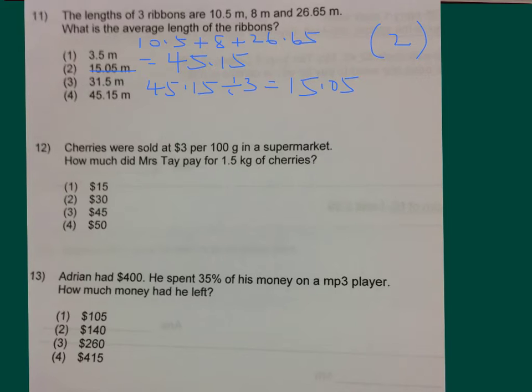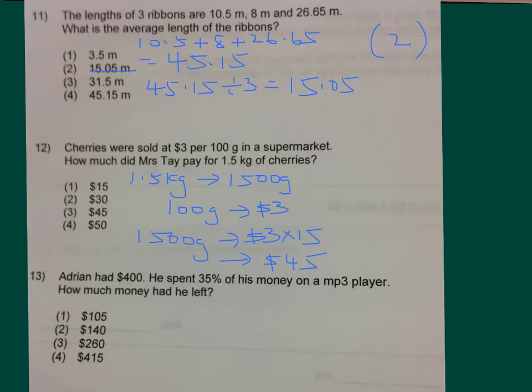Let's move on to question 12. Cherries were sold at $3 per 100 grams. How much did Mr. Stay pay for 1.5 kg? 1.5 kg equals 1,500 gram. So 100 gram equals $3. 1,500 gram equals $3 times 15. That will give you $45. So question 12, your answer is 3.